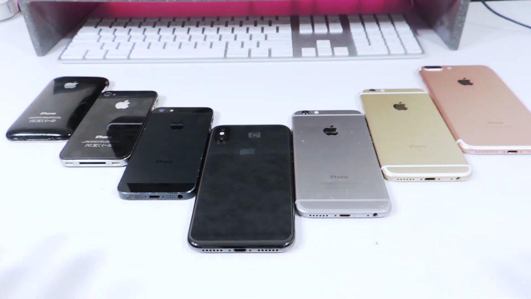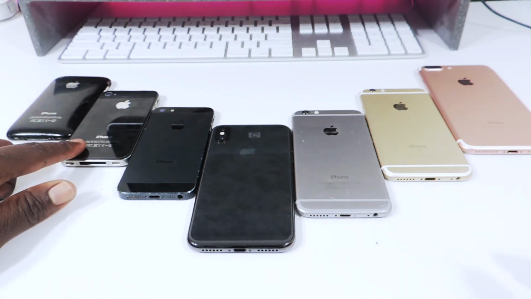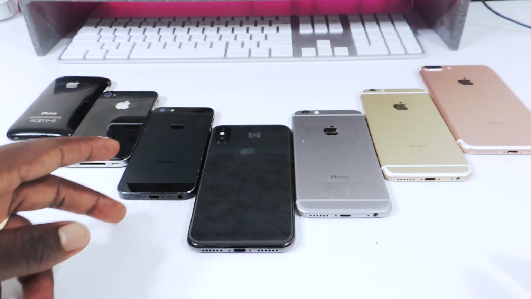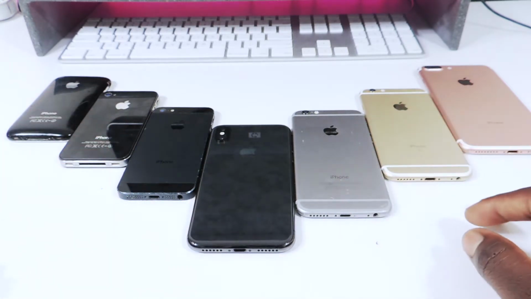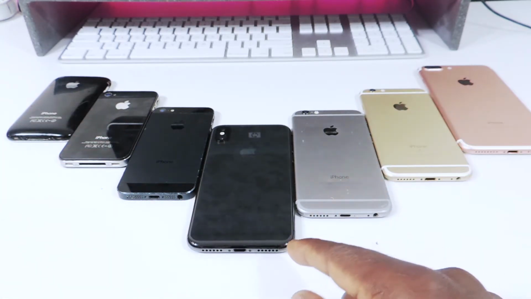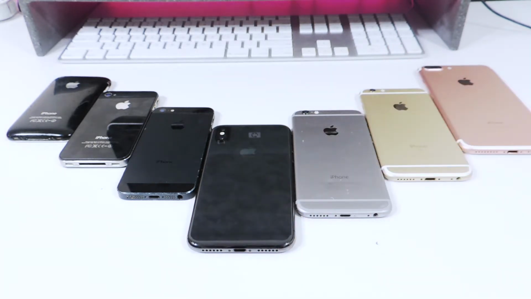all the design changes of the iPhone from 2007 to 2017 right now. So these are all the designs right here. Not all the phones, because I don't have them all, but these are all the designs from the first design style to the 4, to the 5 design style, to the 6 and the 7 and also the 8, and then finally we got the 10 in the middle.